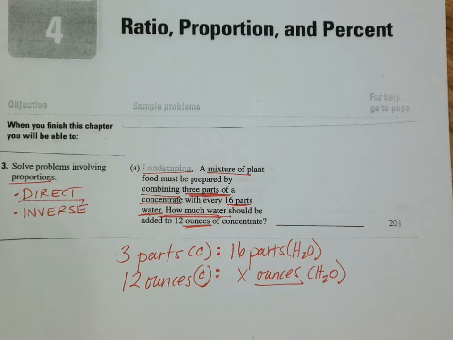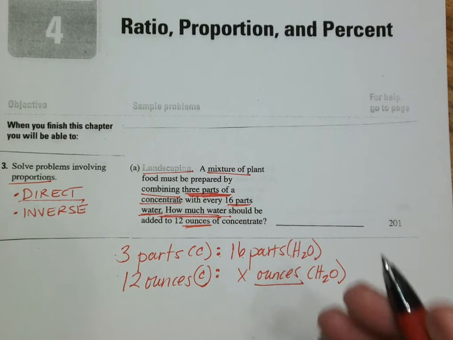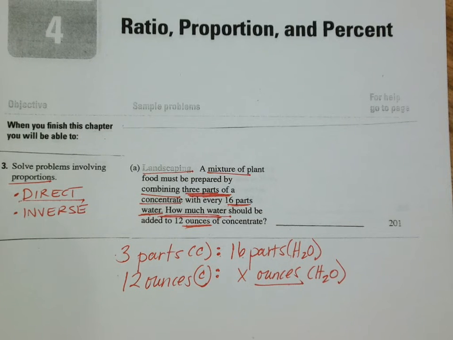So here we have 2 ratios. So now guess what? We're getting ready to set up a proportion. And like I said, once again, it's a direct proportion. So I have 3 parts concentrate to the 16 parts of water, and then 12 ounces of concentrate to how many ounces of water? So we set it up like this. 3/16, that's my first ratio, is equal to 12 over x.